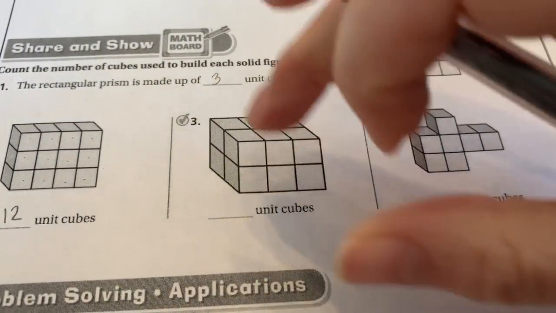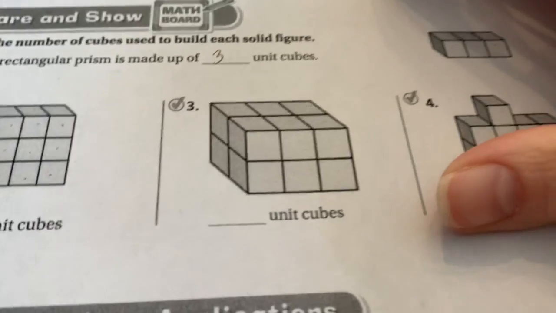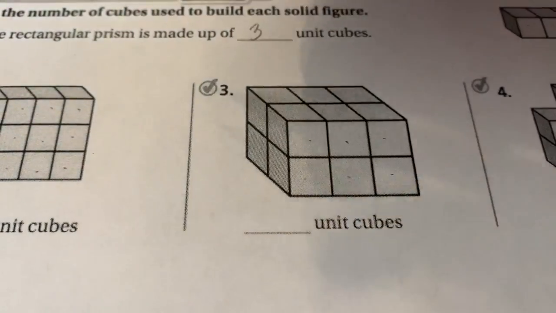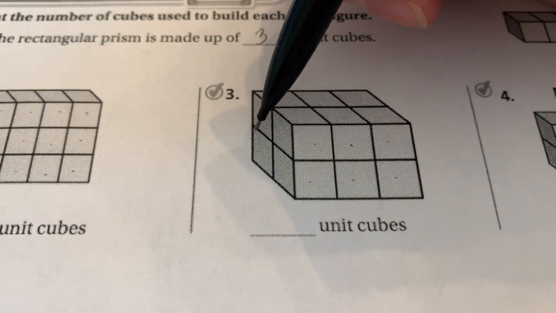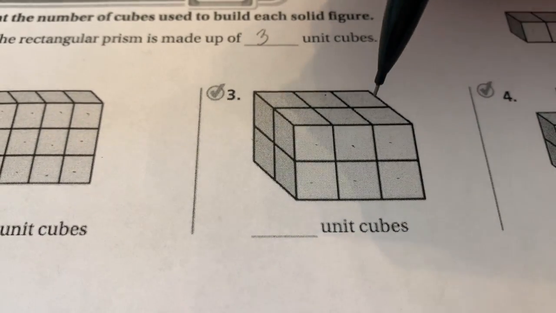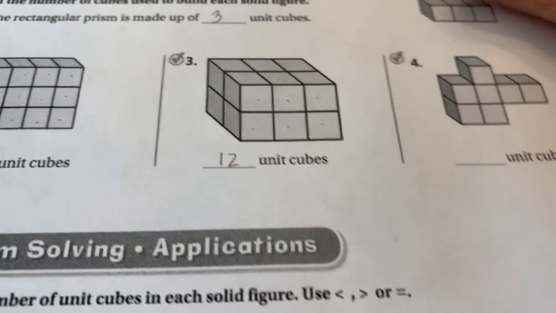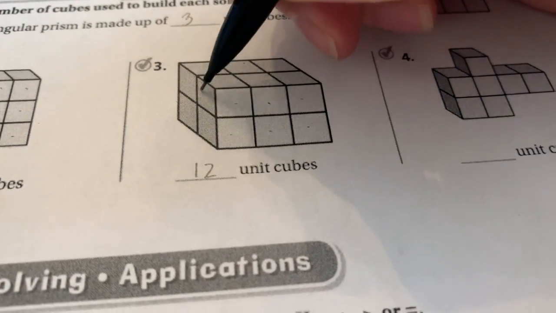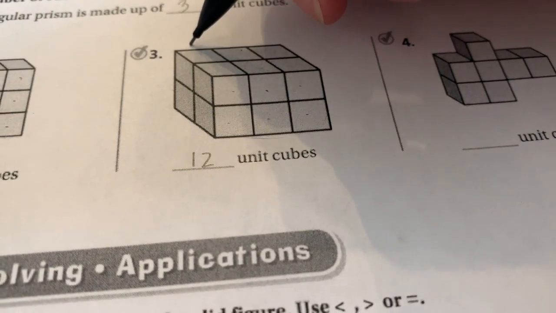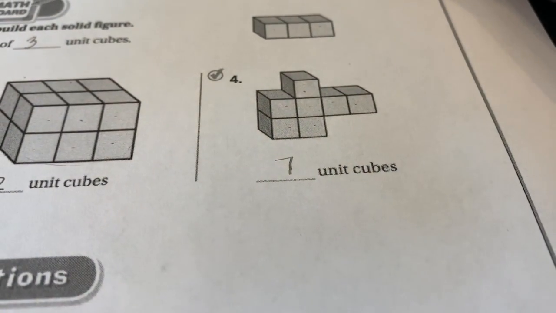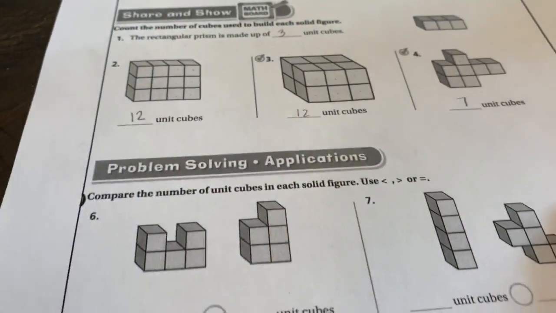Now we have to be careful because something like this has 2 rows. So we have 1, 2, 3, 4, 5, 6, but then we have another layer back here if you notice. 1, 2, 3, 4, 5, 6. So that's actually 12. So one way of counting is to count the front layer and then double it, as you know that there's another layer in the back. And for number 4, 1, 2, 3, 4, 5, 6, 7 unit cubes. Okay, guys, super, super easy.